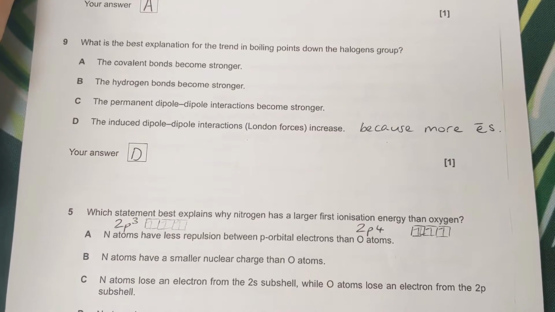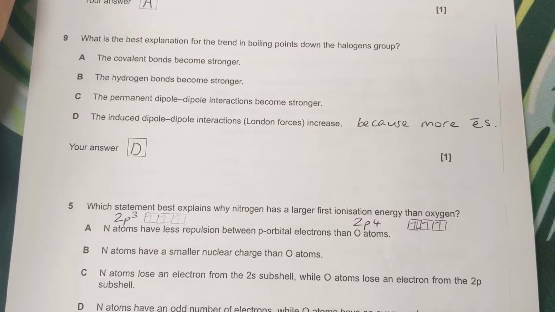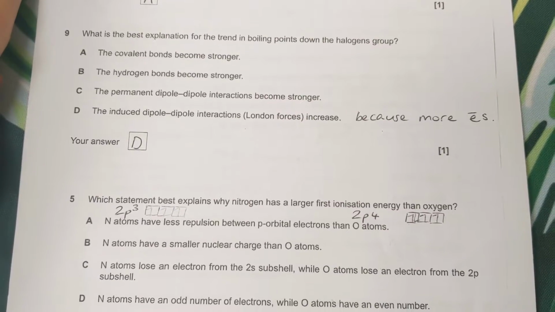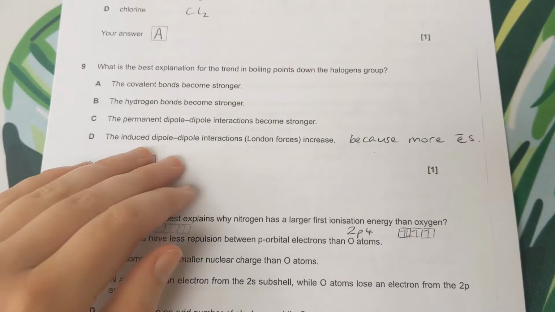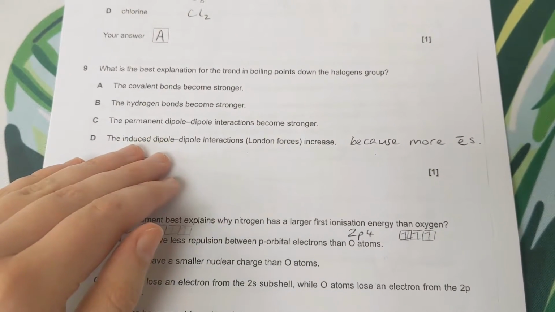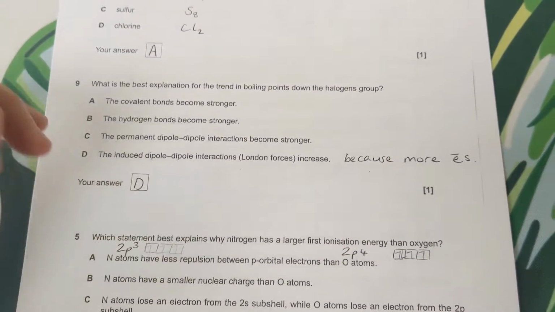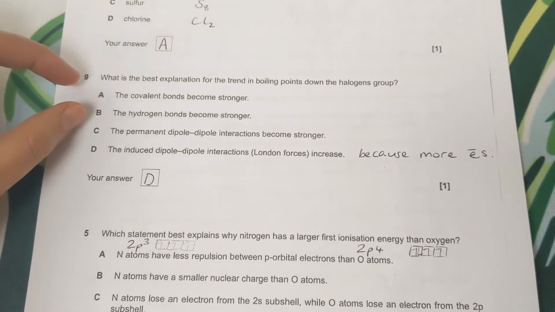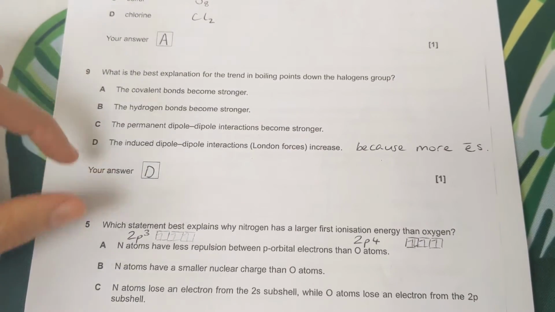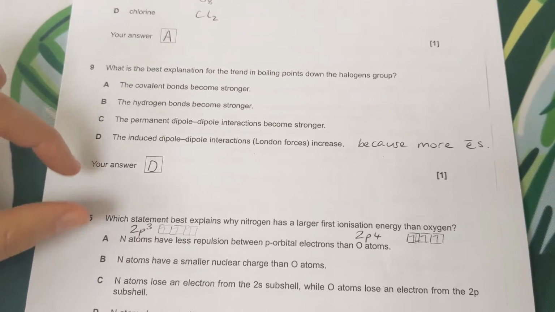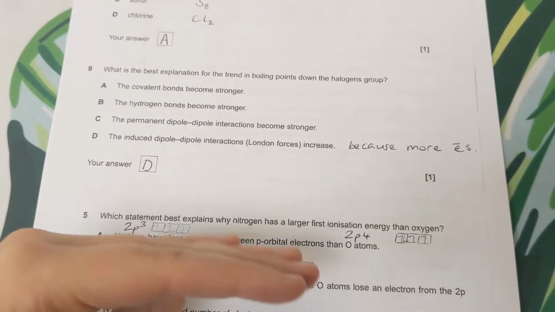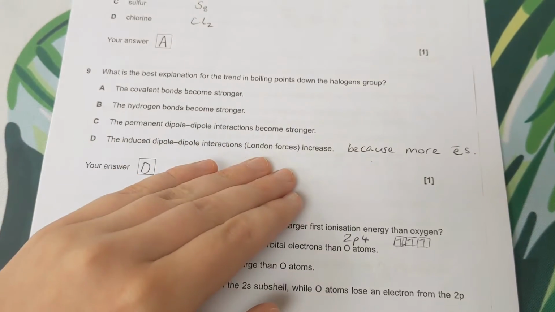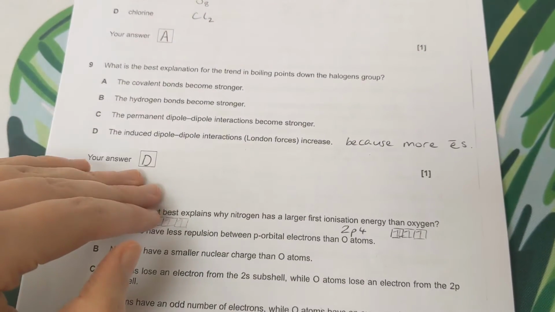What is the best explanation for the trend in boiling points down the halogens group? That's group 7. The forces that these molecules have, they're diatomic, is induced dipole-dipole forces or London forces. As we go down the group, we're getting an extra electron shell each time as we go down a period each time. More electrons means stronger induced dipoles and stronger London forces. So the answer is D.